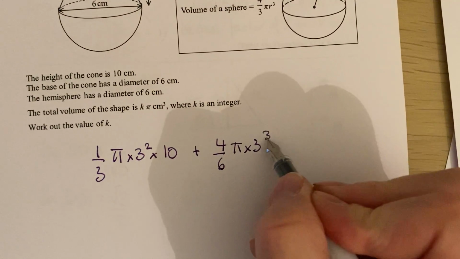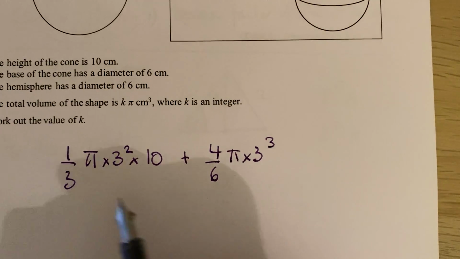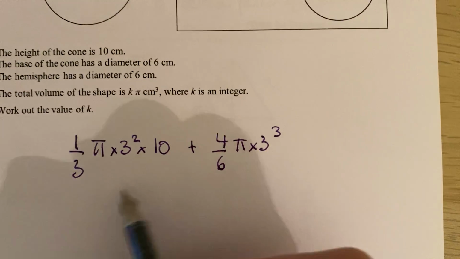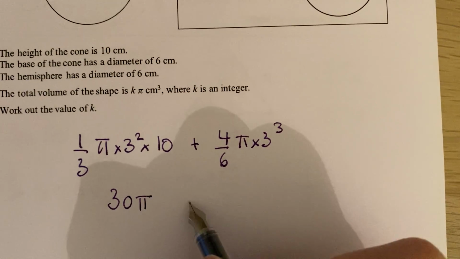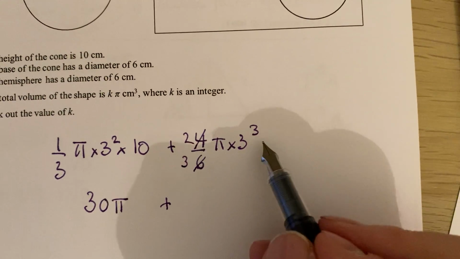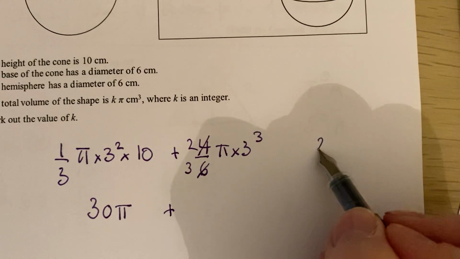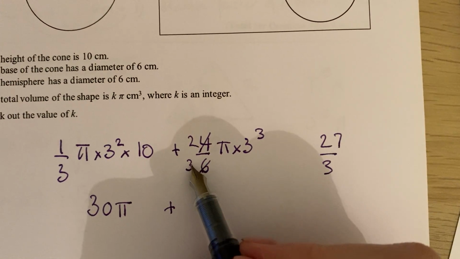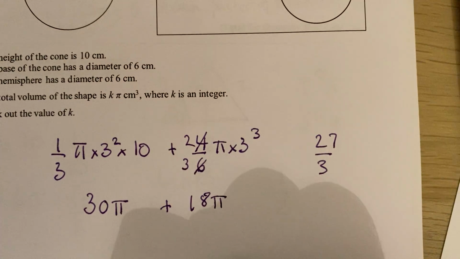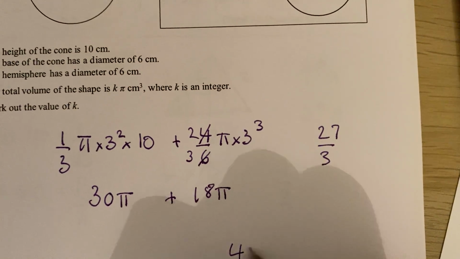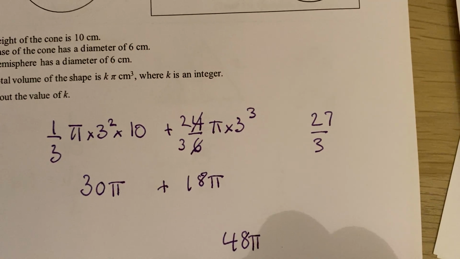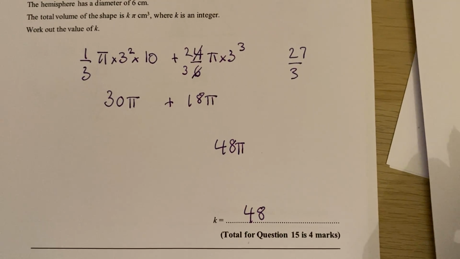And again, the radius. So now I'm going to do some tidying up. That's 9 divided by 3 is 3. So all of this ends up being 30 pi plus this. I can cancel down 2 over 3. 3 cubed is 3 times 3 times 3, which is 27. 27 divided by 3 is 9. So 9 times 2 is 18. I've gone quite quick, but hopefully you can see that adding that together is 48 pi. And they want, what is the value of k? So it's 48. Hope that makes sense now.